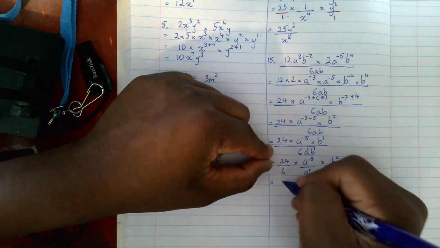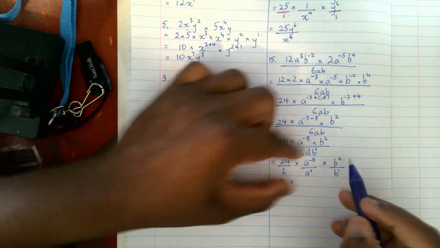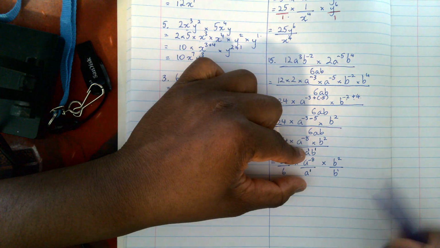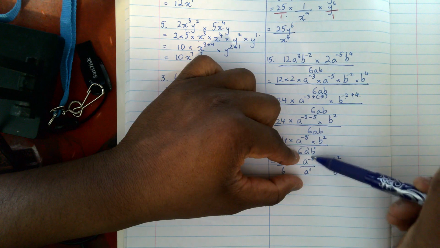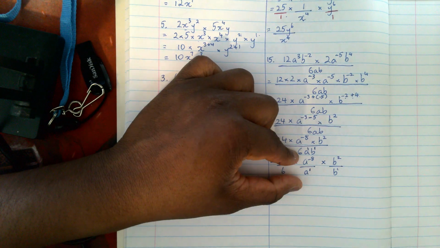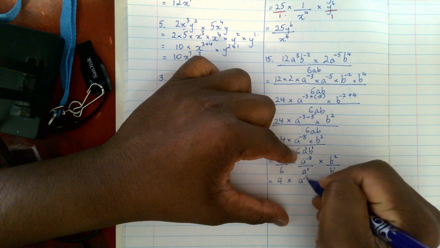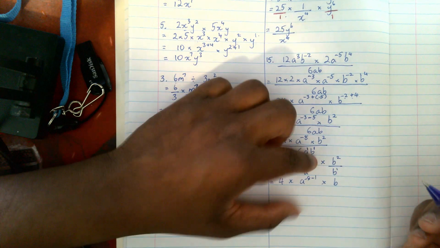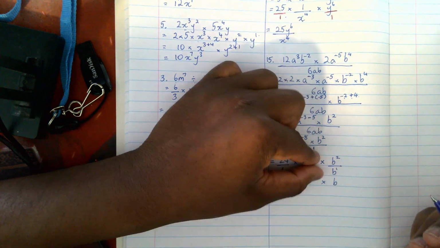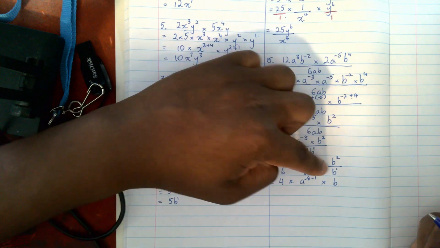24 divided by 6, that's 4. Times. We're dividing powers. When we divide powers, if they have the same base, we take those two away from each other. So we're going to do negative 8 take 1 times b. Again, we're dividing, base is b, take the powers away, 2 take 1.